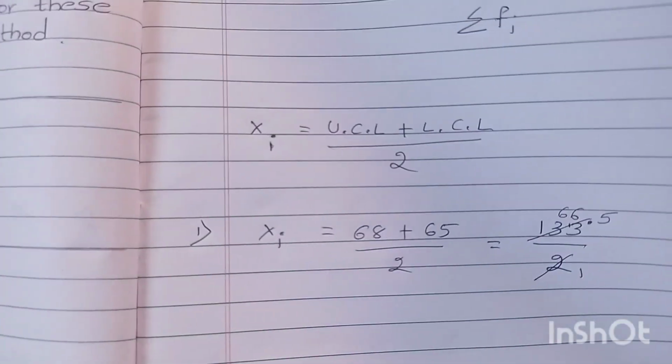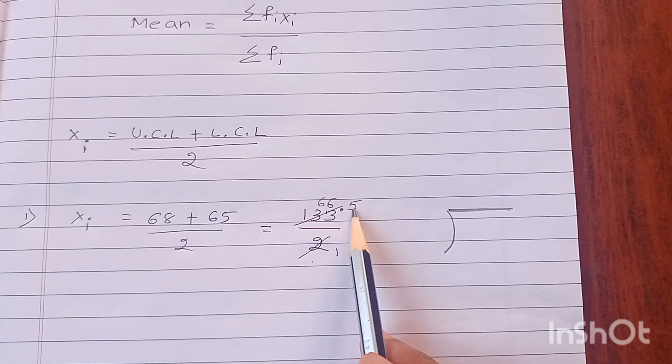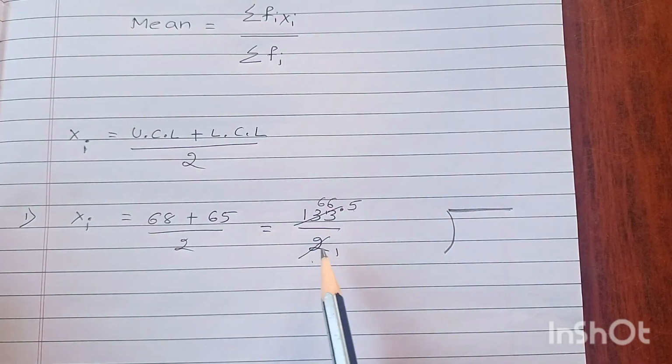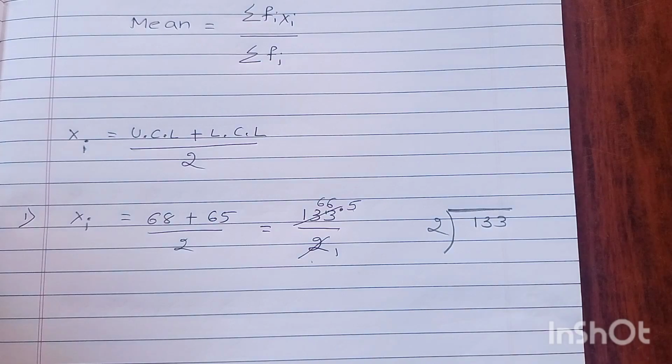See here, 133 divided by 2 is 66.5. Suppose you find this difficult, you can do it like this. 133, we have to divide it by 2.